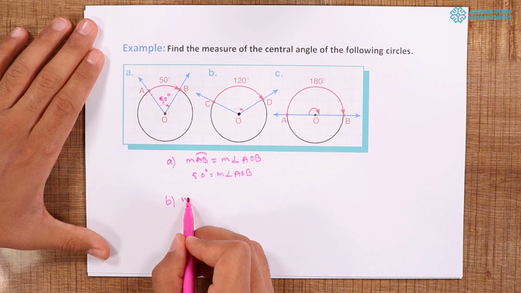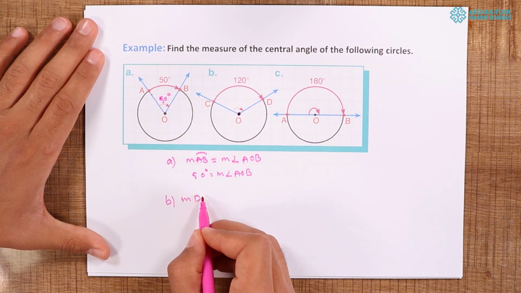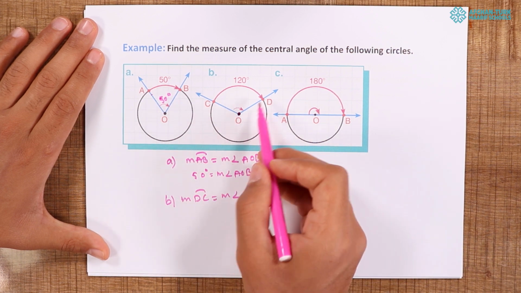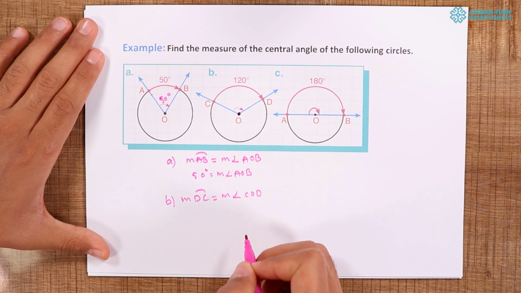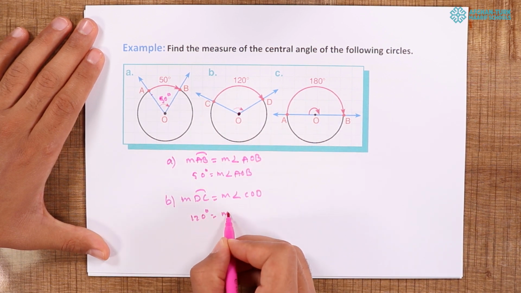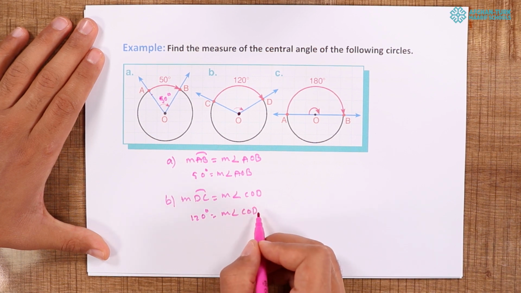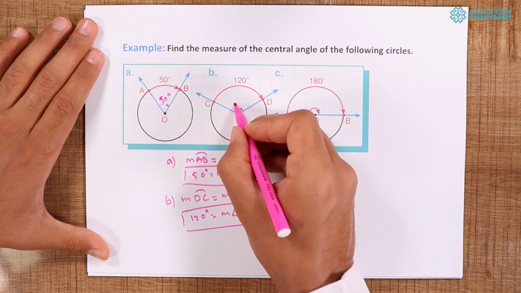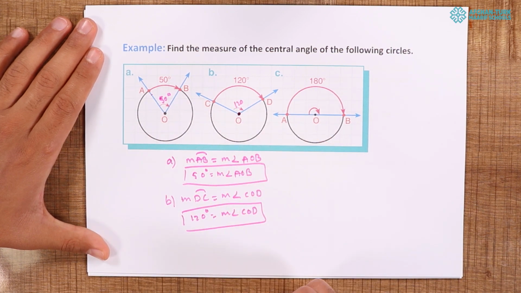So also the measure of arc DC is equal to the measure of angle COD. The measure of DC is equal to 120, so the measure of COD is equal to 120. Okay, means this is also 120.